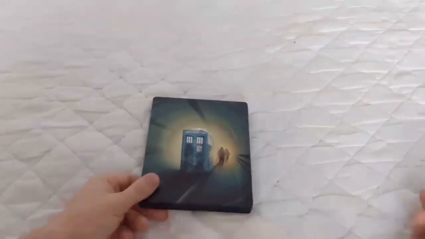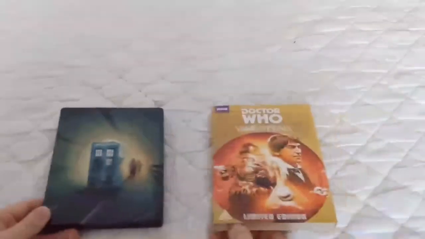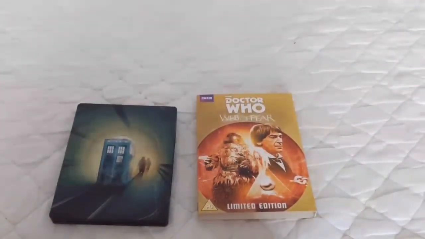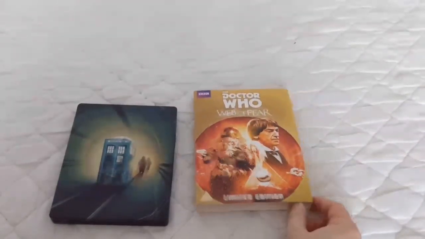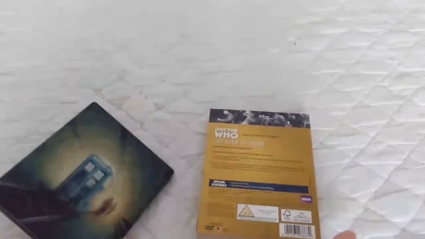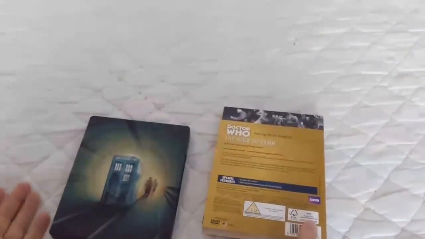Also, a side note for any collectors out there, I do actually display this in this slipcase, which came with the original DVD release when it came from BBC Store. And the reason why I display it with this is because this case is kind of special, but also it sort of hides the fact that I've got this version.